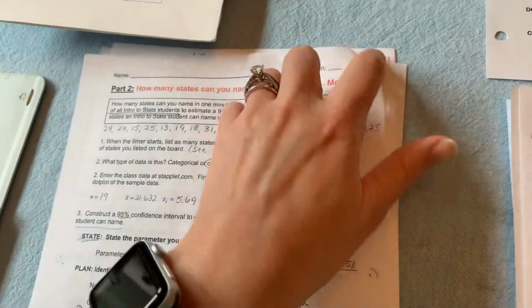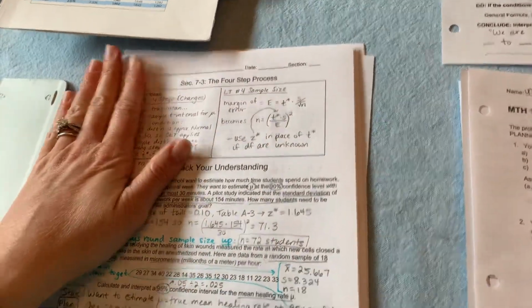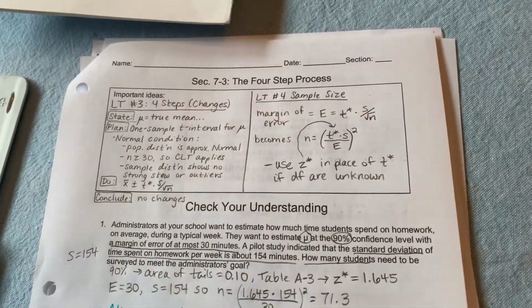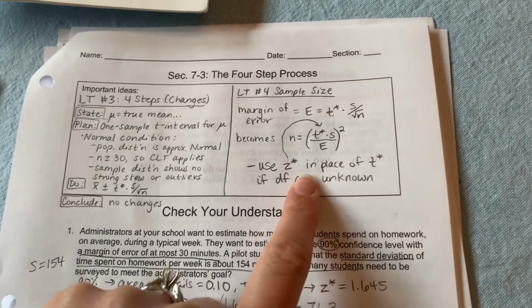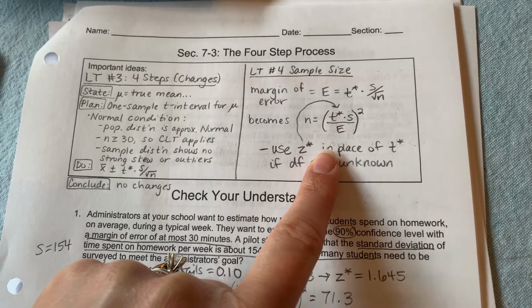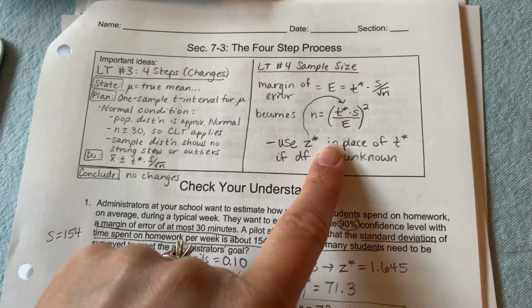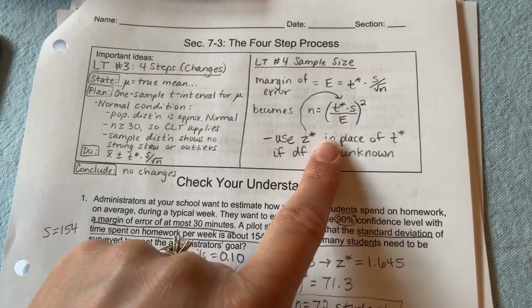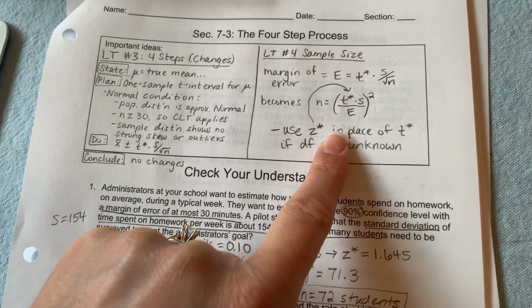Okay, so I'm going to look back over at my IS number 15 notes. I wrote in here that this is how we try to find our sample size when we're trying to figure out a sample size to actually construct an interval.